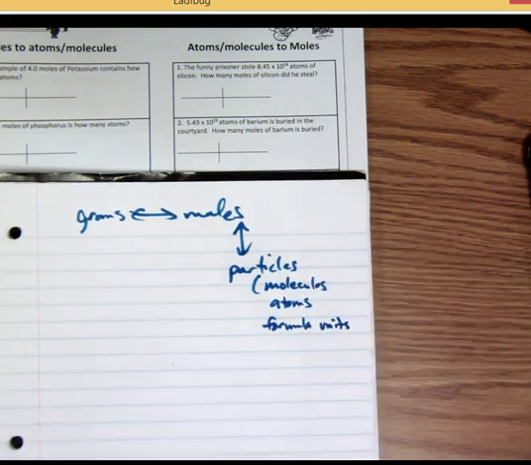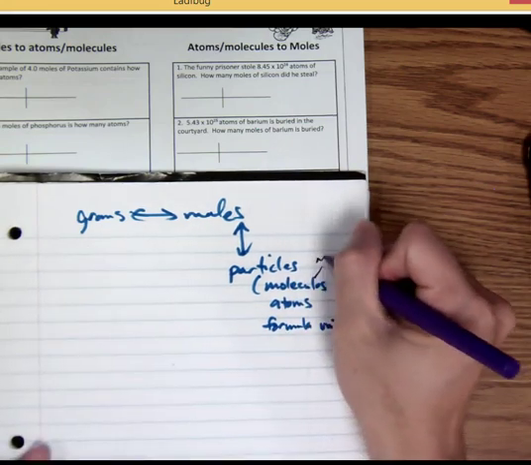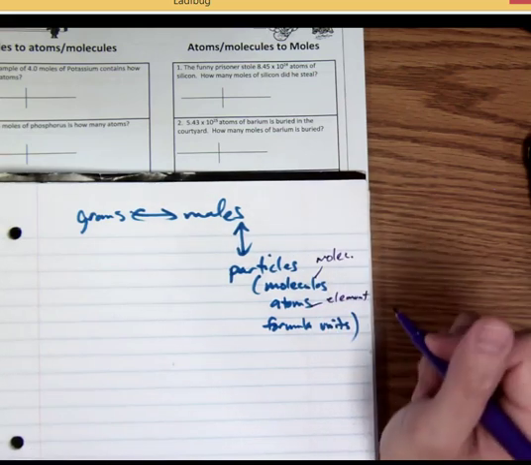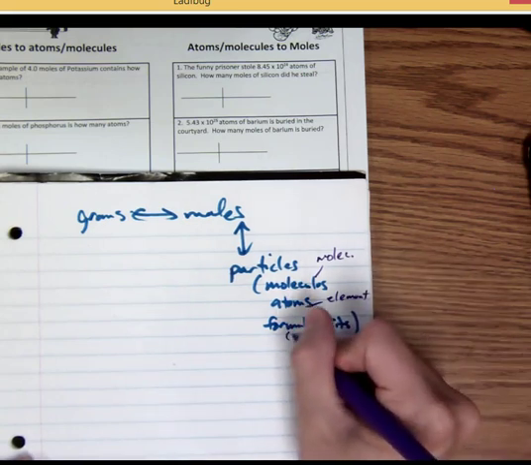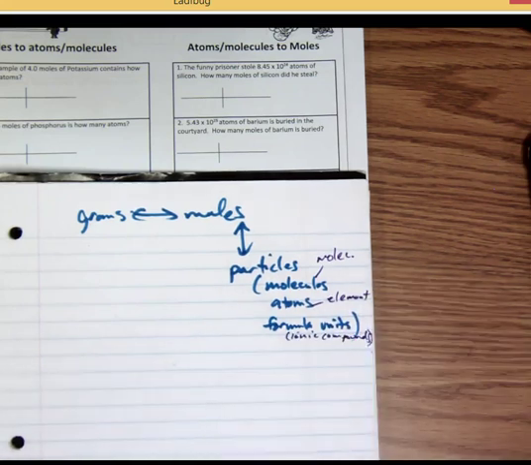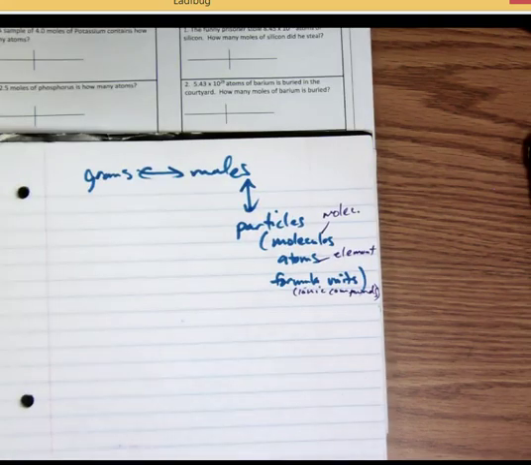Molecules is for covalent or molecular compounds, so molecular compounds. Atoms are for elements. Elements, you can break it down to atoms. Formula units are for ionic compounds. So these words should go really well. So if it's an element, it can only ask you for how many atoms are there. If it's a molecule, then they can ask you how many molecules of that thing, or even ask you to break down to the elements, which we will do. And then formula units for ionic compounds like NaCl. How many formula units? Those are not molecular compounds, so they are not molecules.